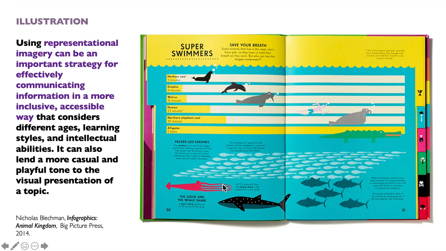So there are different layers of information that are being communicated, even though on the surface it's just fun and also gives us a nice transition from one side of the spread, the left page to the right page, through the diagonal decrescendo in the different animals.